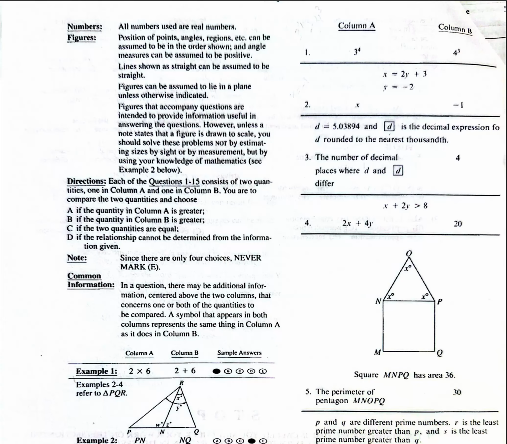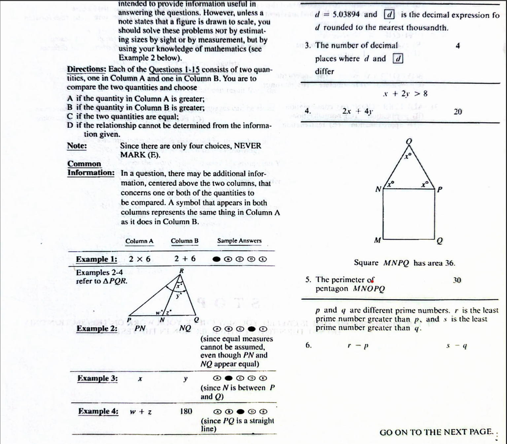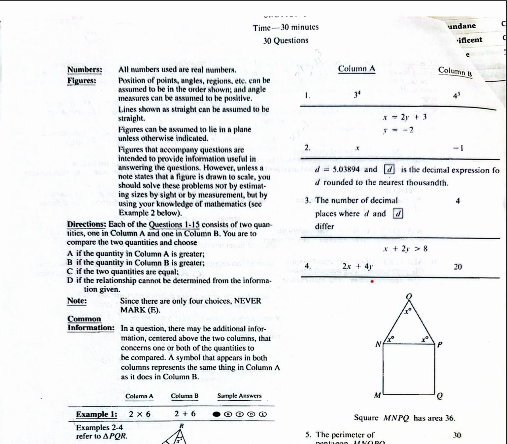All right, so this is GRE Quantitative, and this is the first section of GRE Quantitative. It has 30 questions and 30 minutes to solve those 30 questions. I'll go through the instructions first, I'll read it out, and then I'll move on to the questions. We'll solve, I guess, 6 questions in this video.